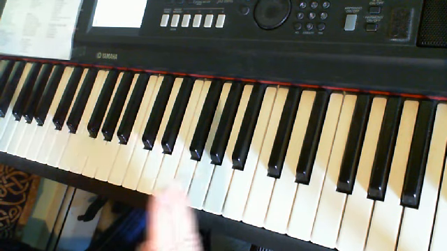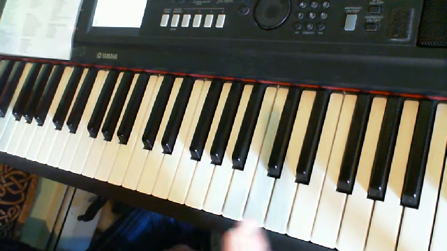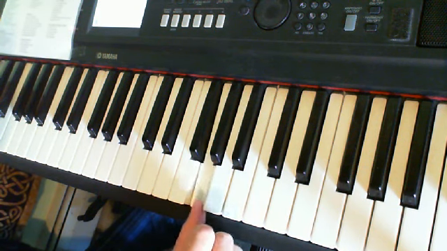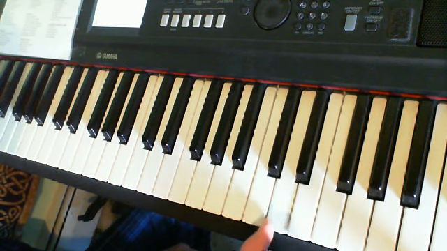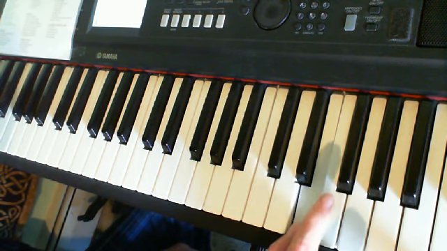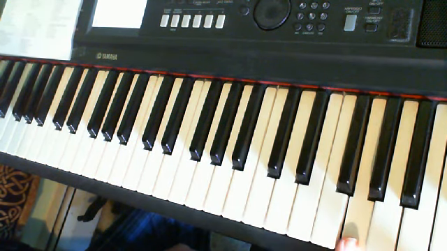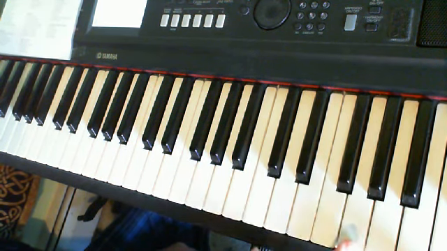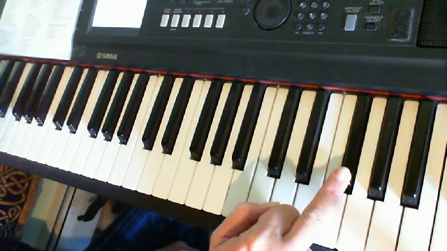All right, 5 notes up from C, we have a major scale that uses 1 black note. Remember, it's got to go whole step, half step, whole step, whole step, whole step, half step. So let's test it out. Whole step, half step. Whole step, whole step, half step. So we have a scale that's got 1 sharp, F sharp.